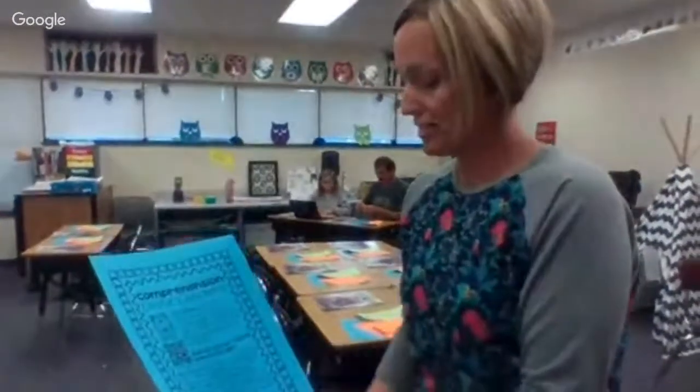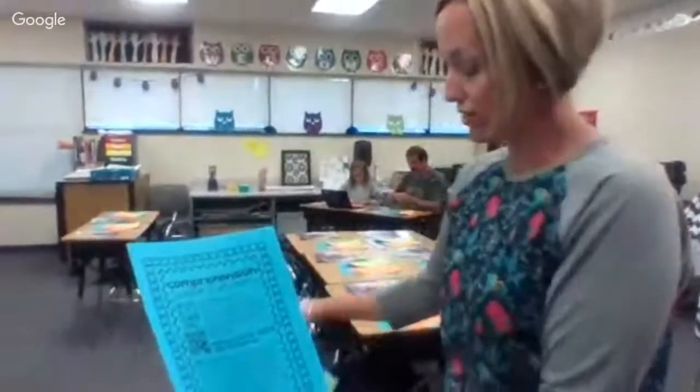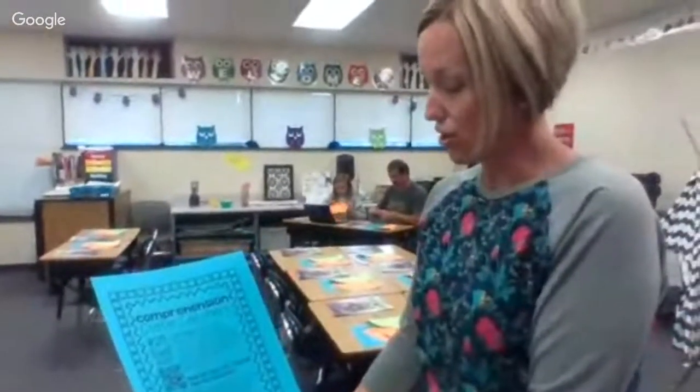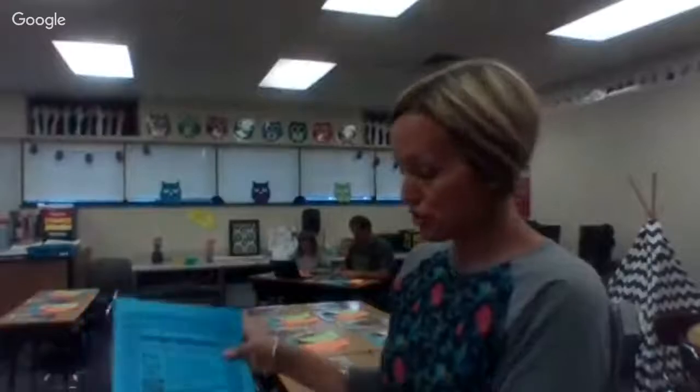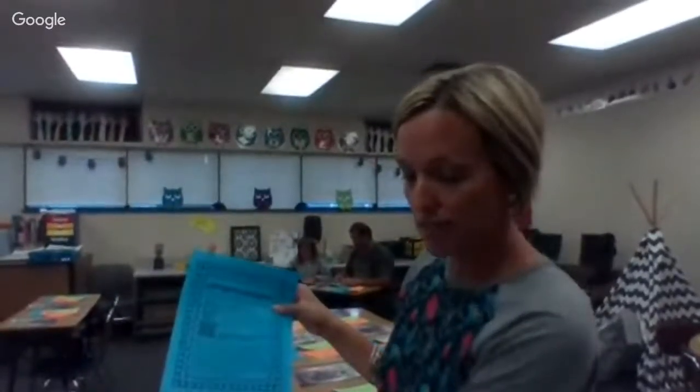The orange one is fiction and the green one is nonfiction. And what these are, those cool little things that we used to make. They call it origami or whatever. But what you do is you fold it, and if you click on the link at the bottom down here, let me show you.